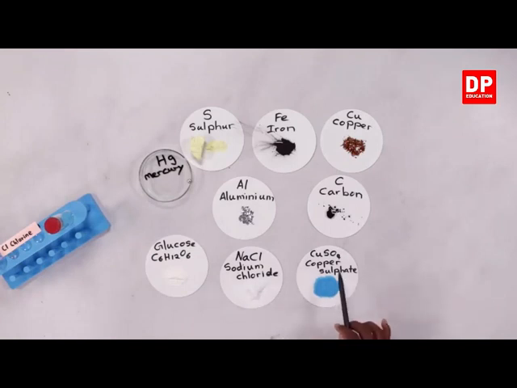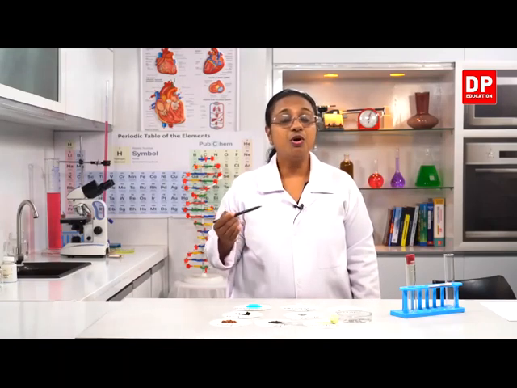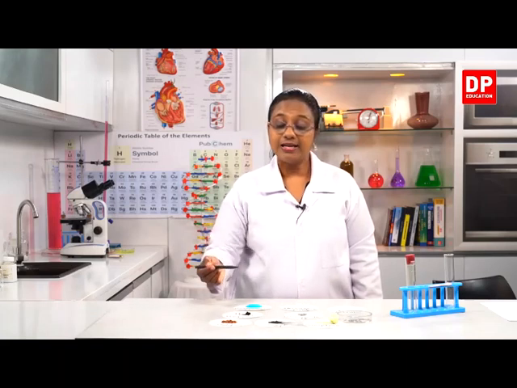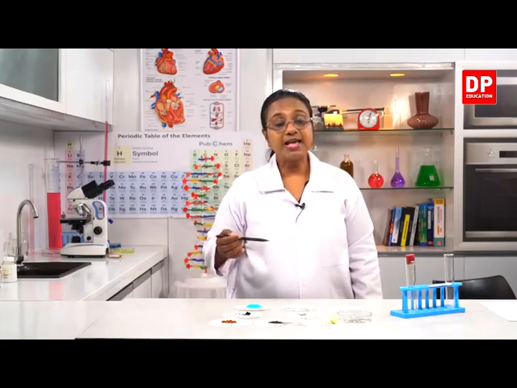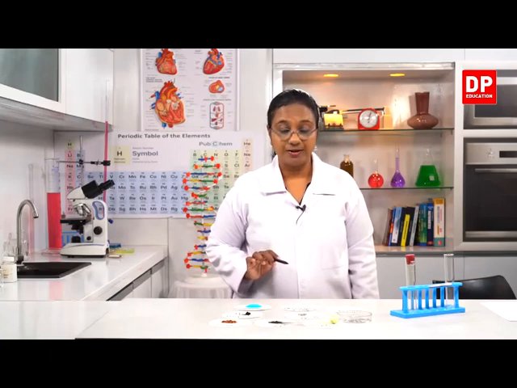So copper sulfate, CuSO4, sodium chloride, NaCl, and glucose, the chemical formula is C6H12O6. You will be introduced to all these atomic symbols as well as the chemical formulas in this lesson. That is why I have written down all the formulas here.